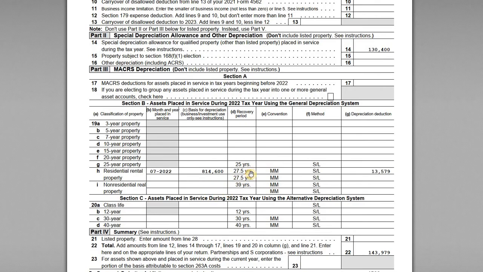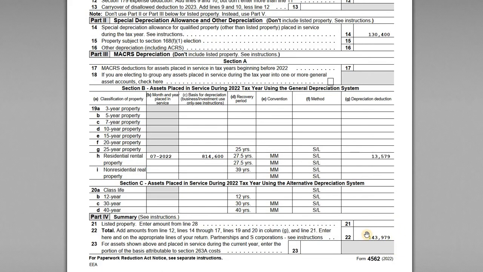And so the recovery period, again, is 27 and a half years using the mid-month convention and a straight line method. The amount of depreciation we have for the period is $13,579. So when we add these 2 together, that's how we get our $143,979. So that is the depreciation expense for the year.